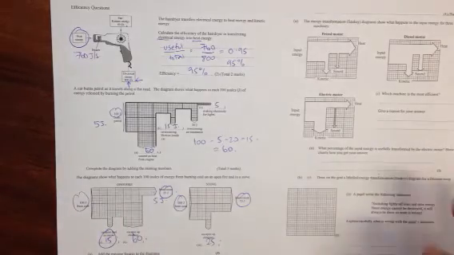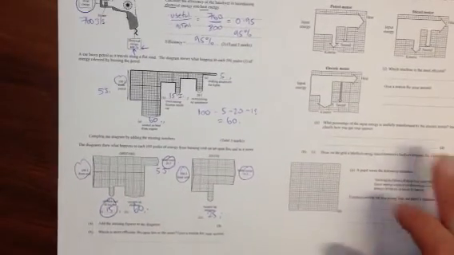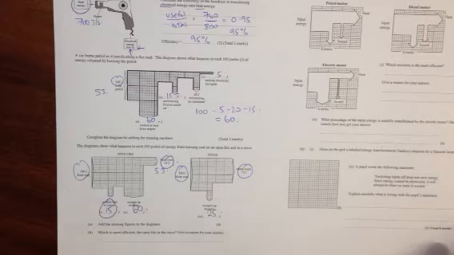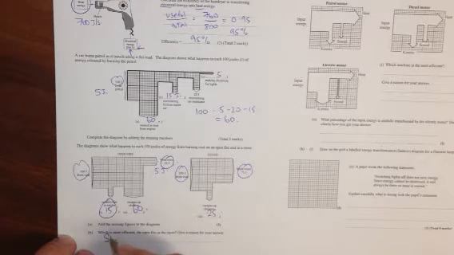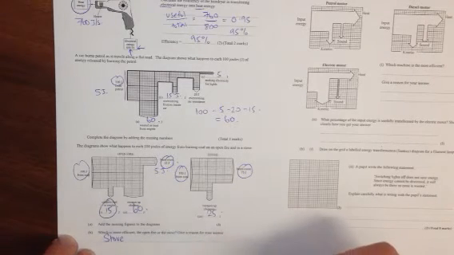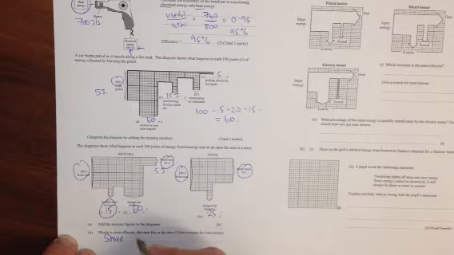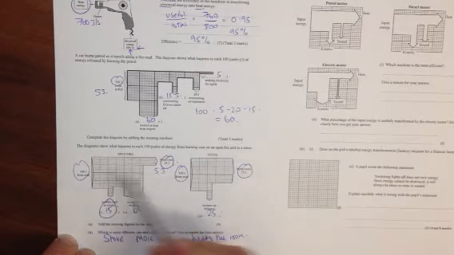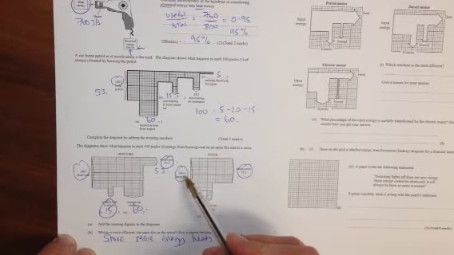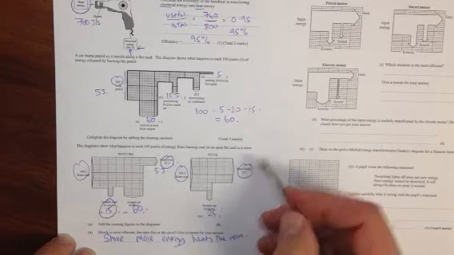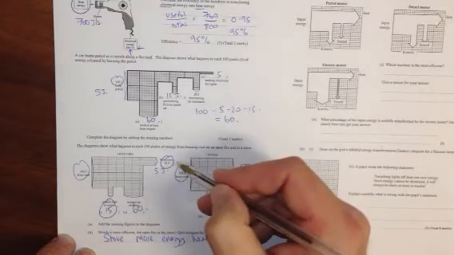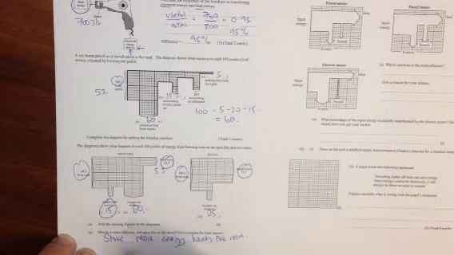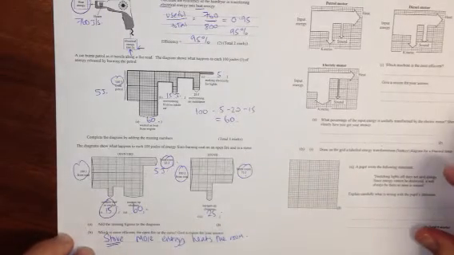So which one's more efficient? The one that's more efficient is the stove, and that's because more energy heats the room. Both of them start with 100. The useful part of a fire is that it heats the room. The stove is 75, the open fire is 25. So it's got to be the stove.